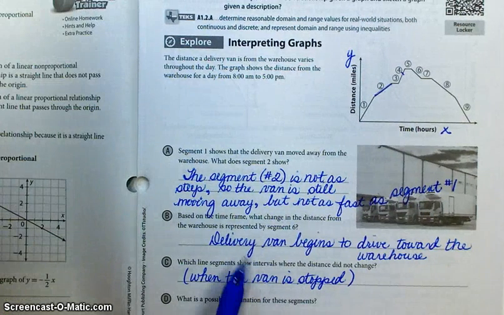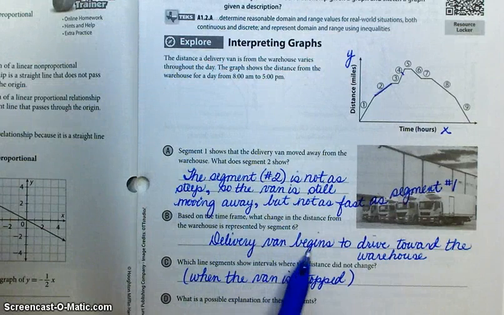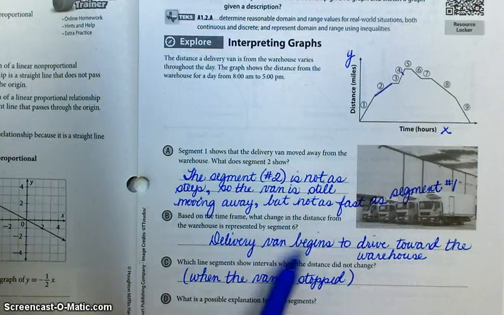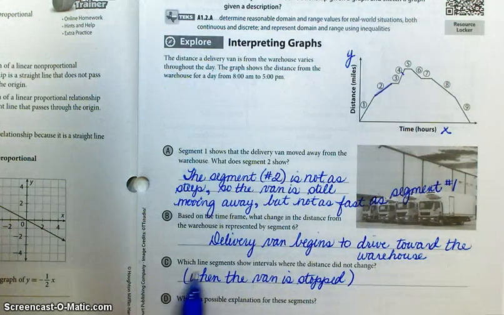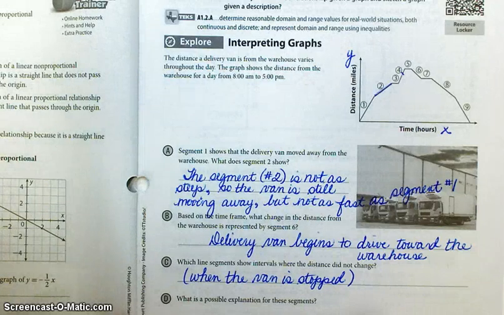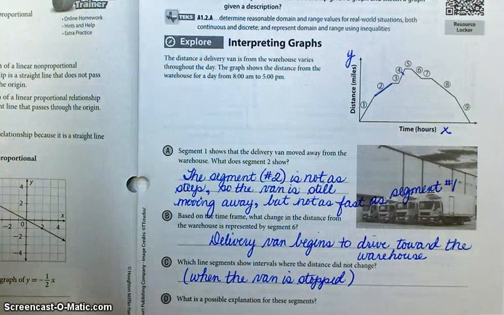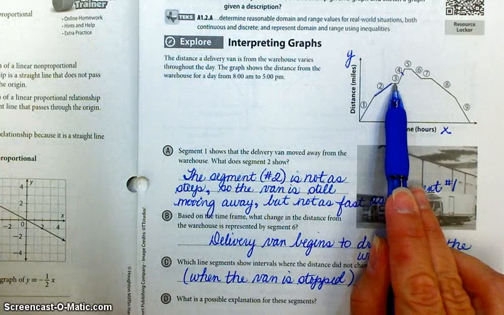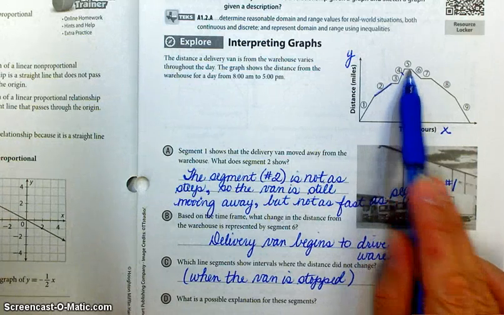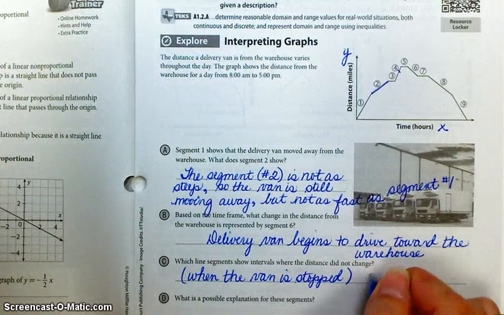So for B, I said the delivery van begins to drive toward the warehouse. That's the first segment where the slope is decreasing. C, which segments show intervals where the distance did not change? Those were your intervals where the van seemed to be stopped. Those are your horizontal segments. That was 3, 5, and 7.